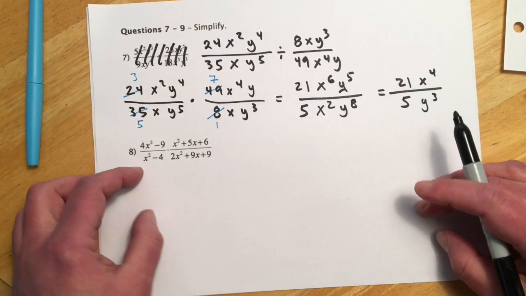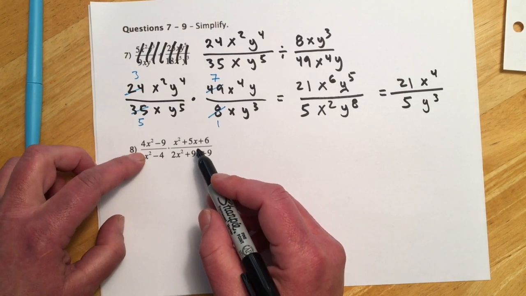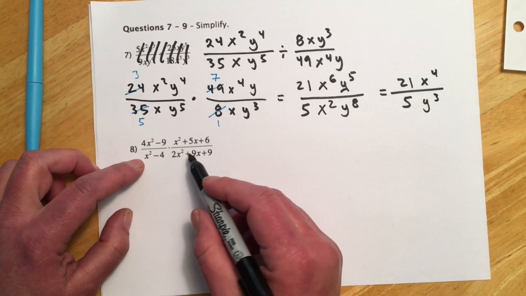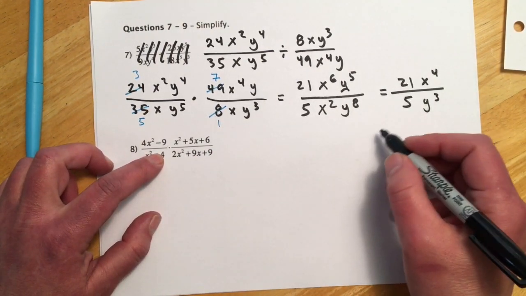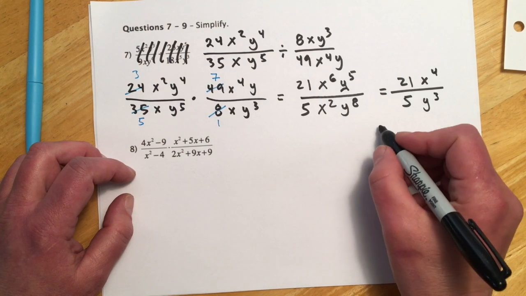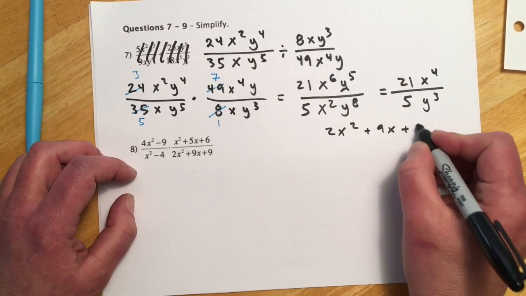And then this one, these are difference of squares, so those are okay. That's a 5, 2, that's okay. This one, magic, I'm going to go 2 times 9 and do a little scratch work over here and then bring it together. So we got 2x squared plus 9x plus 9.